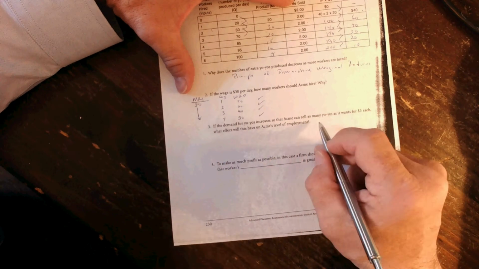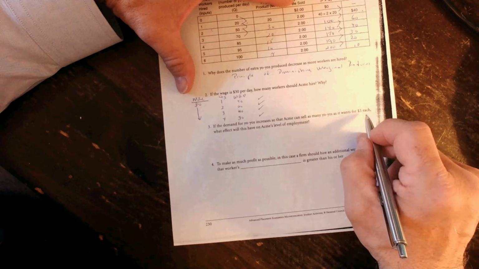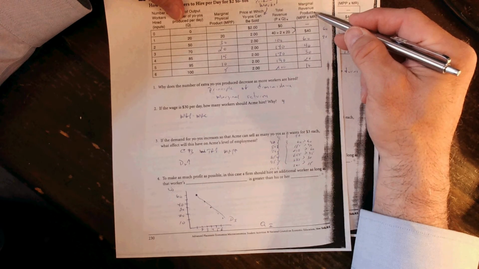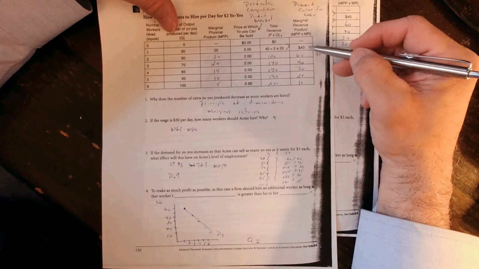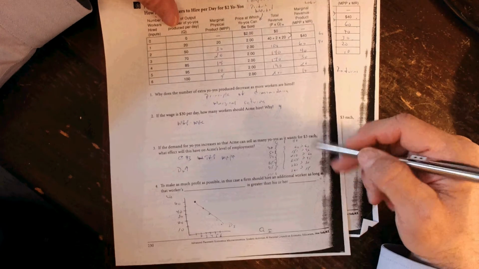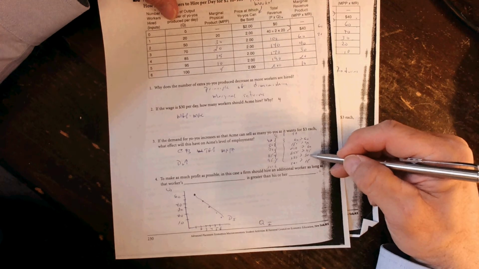If the demand for yo-yos increases, so that Acme can sell as many yo-yos at once for $3 each, what effect would this have on employment? It would cause employment to rise. If we recalculate the marginal revenue product, instead of 40, this number would be 60. This 60 would be 90. And you could work further down and get a 5th worker hired in this example.